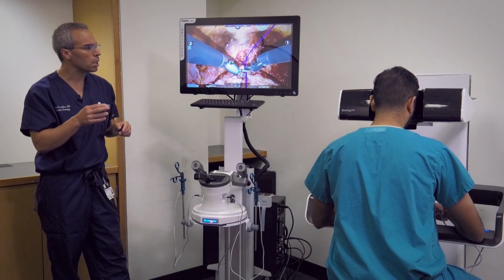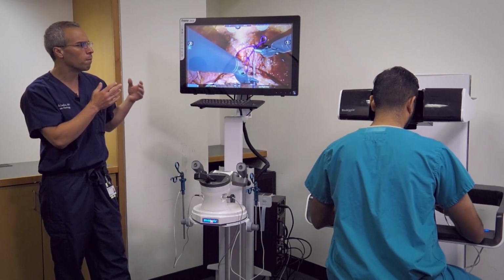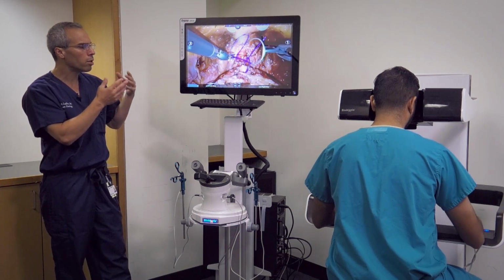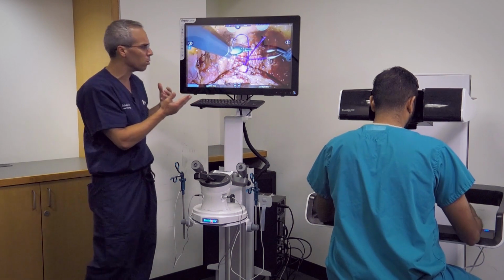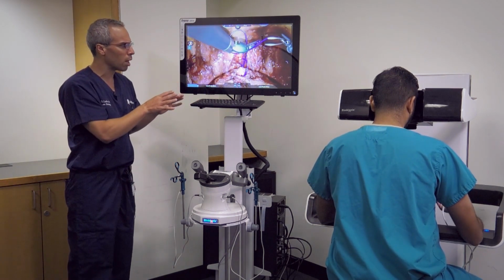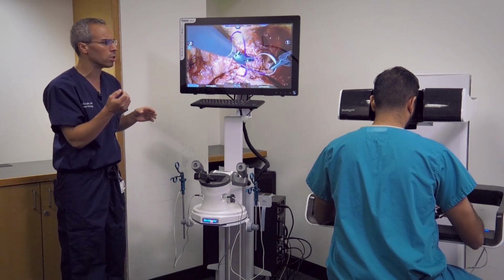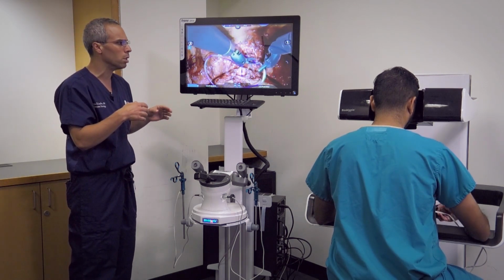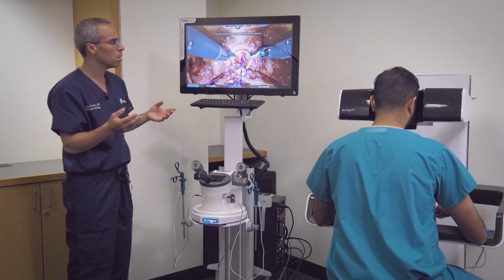So not only basic tissue identification, but also how to handle a needle in tissue. And I think that's where this is extremely valuable, because if you watch Hummer actually do this portion of the operation, he's following the needle all the way through the tissue. And that is something that we try to teach our trainees when they throw sutures.